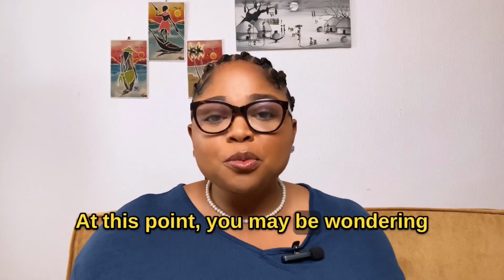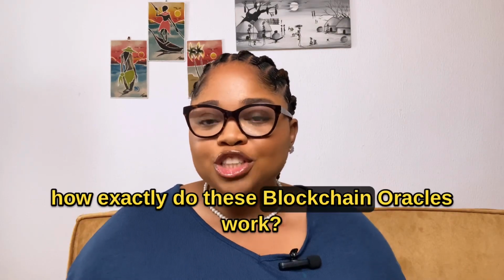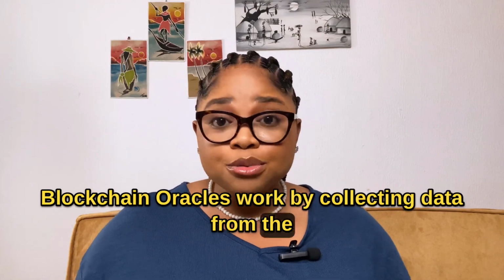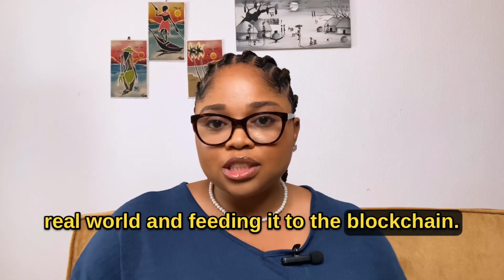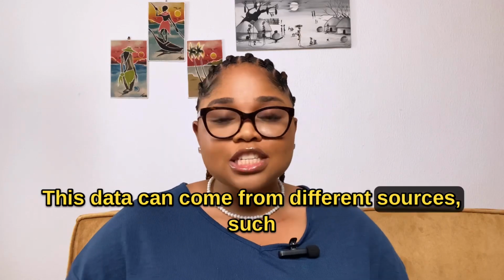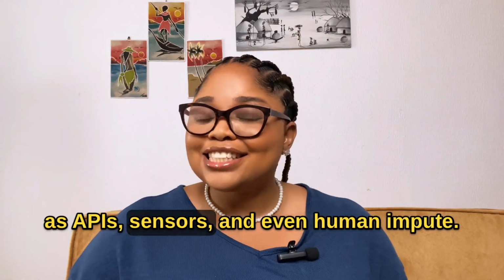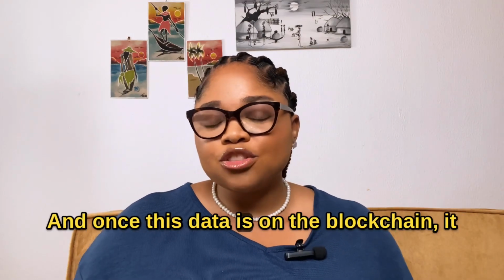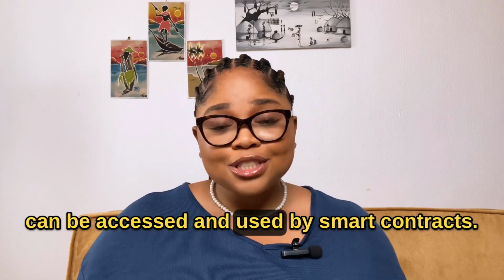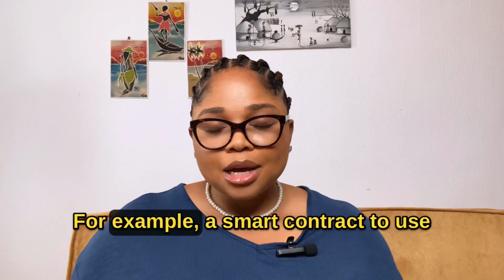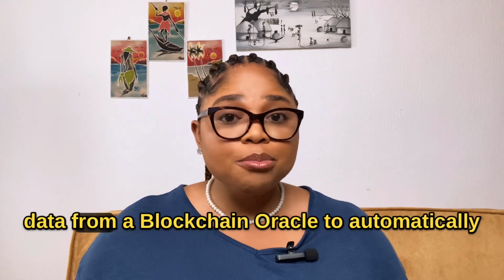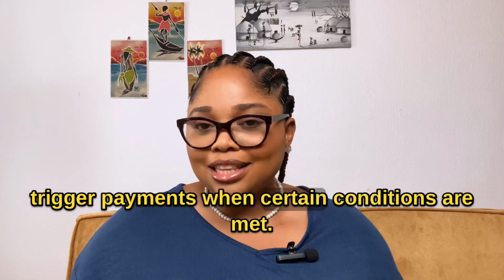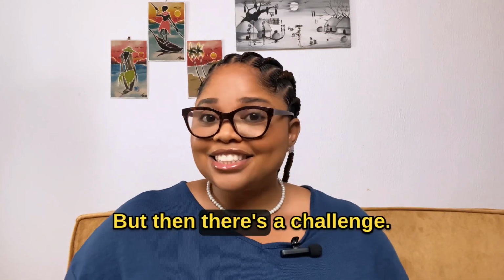At this point, you may be wondering, how exactly do these blockchain oracles work? Blockchain oracles work by collecting data from the real world and feeding it to the blockchain. This data can come from different sources such as APIs, sensors, and even human inputs. And once this data is on the blockchain, it can be accessed and used by smart contracts. For example, a smart contract will use data from a blockchain oracle to automatically trigger payment when certain conditions are met.